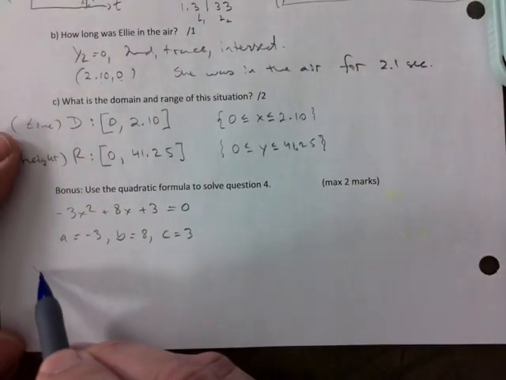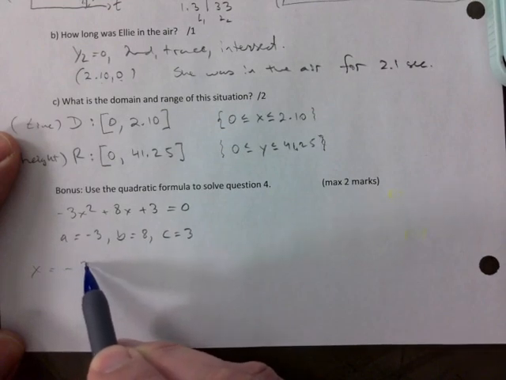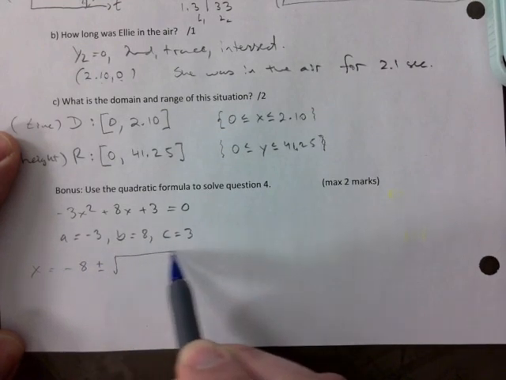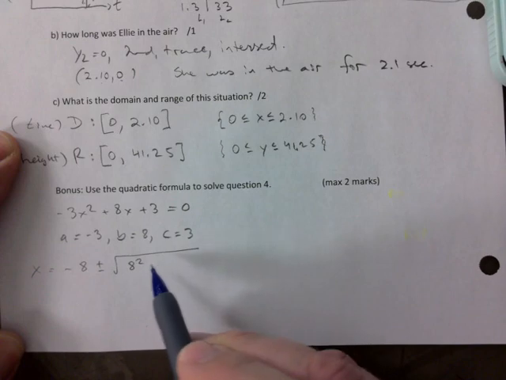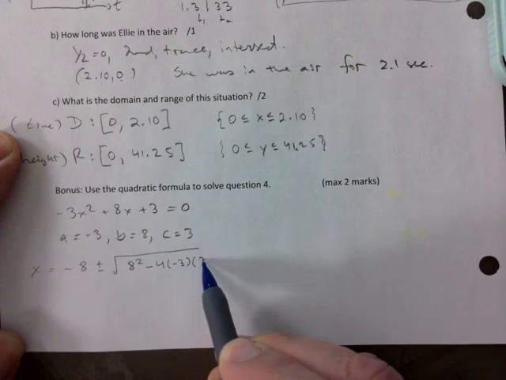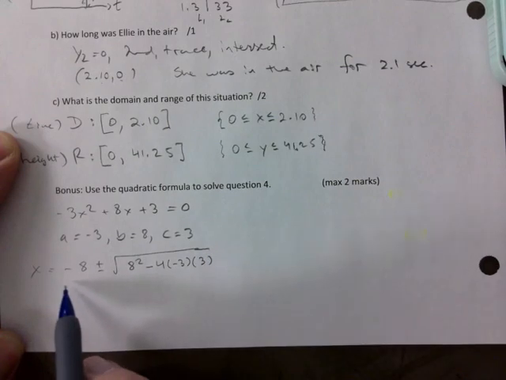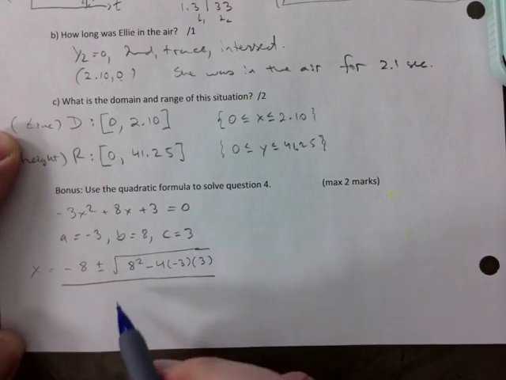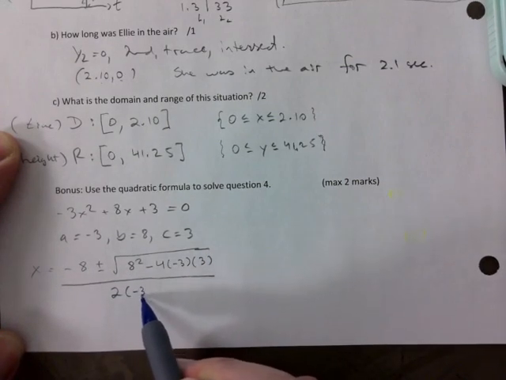And here we go. x is equal to -b plus or minus the square root of b squared minus 4 times -3 times 3, all of that divided by 2 times -3.